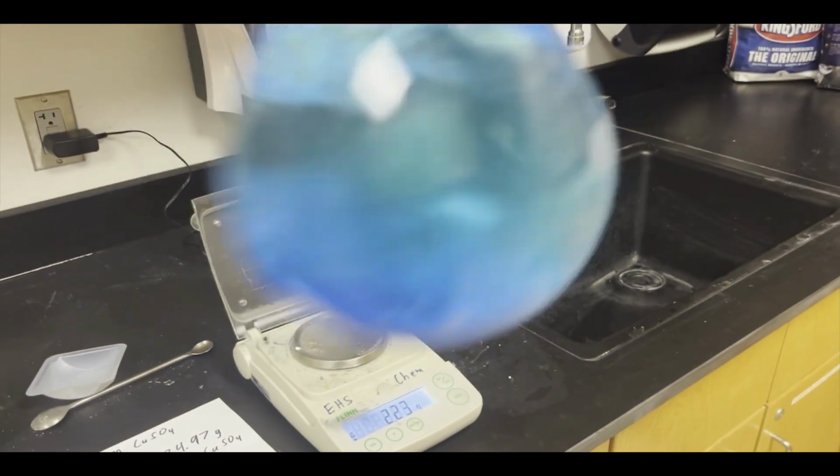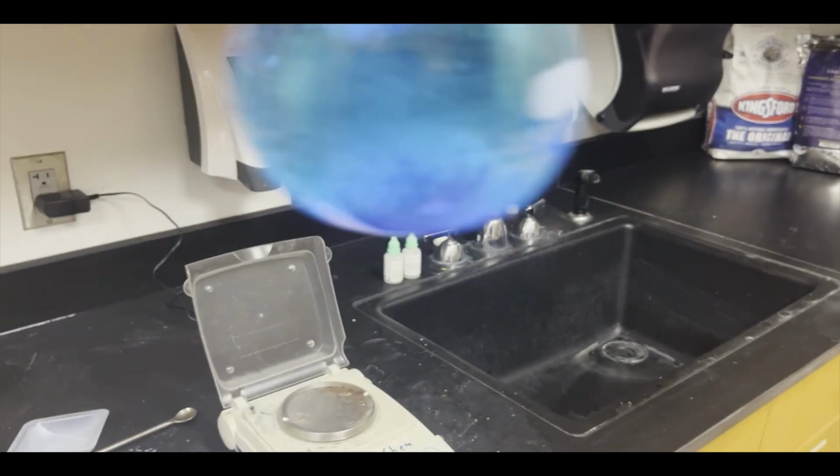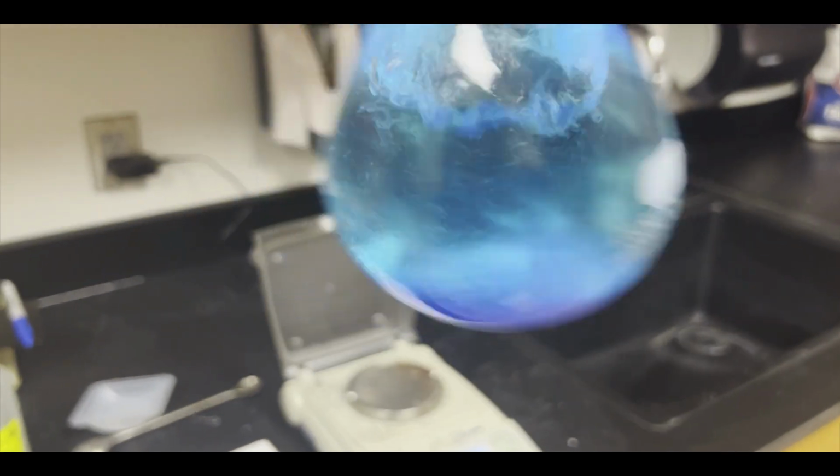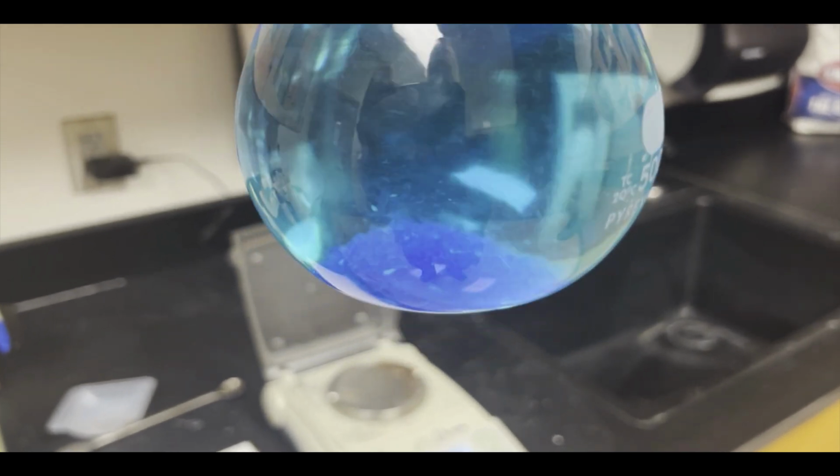And with swirling, I should be able to get this to dissolve, okay? It may take a little bit to do that, so we're going to swirl this together. And we'll continue to swirl until all of that copper sulfate on the bottom is dissolved into this liquid, okay?